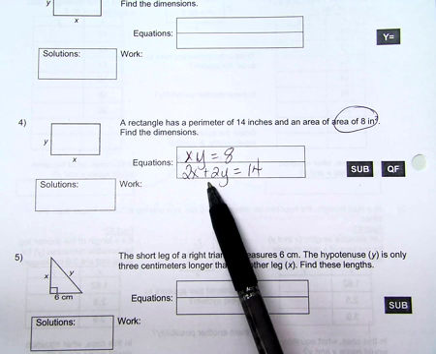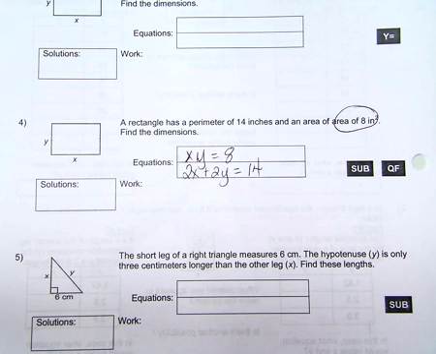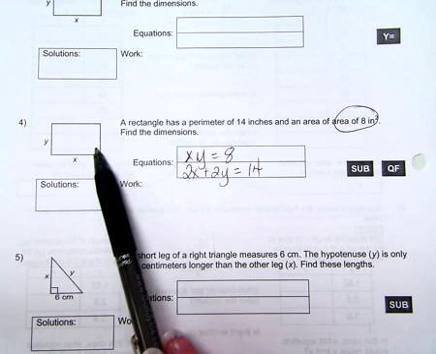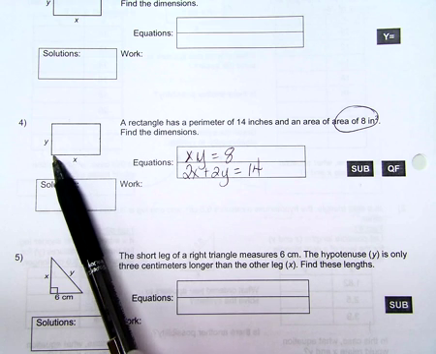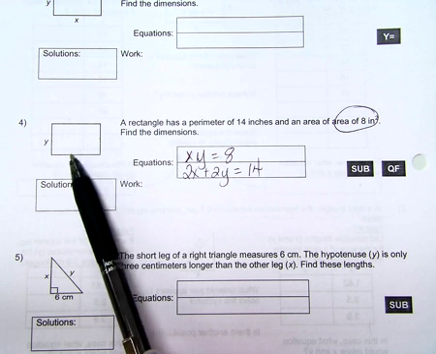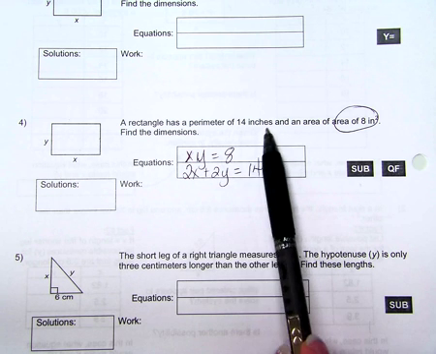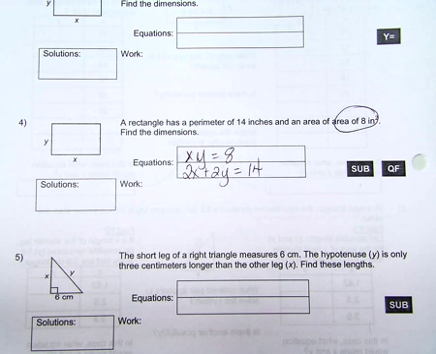Our second equation, or the other information that it tells us, is the perimeter. Perimeter is 14 inches. We know that to find the perimeter of a rectangle, you add up x plus y, all the sides, right? So that would be the same as 2x plus 2y. And again, it tells us in the sentence what the perimeter is. So that's where both of our equations come from. Now we've decided to solve this system using substitution, okay?